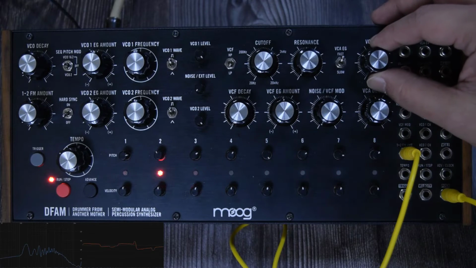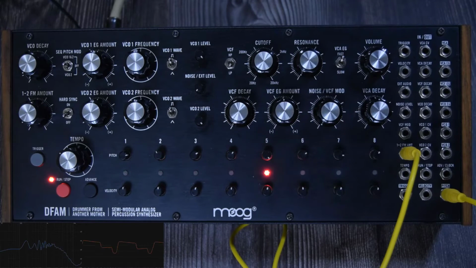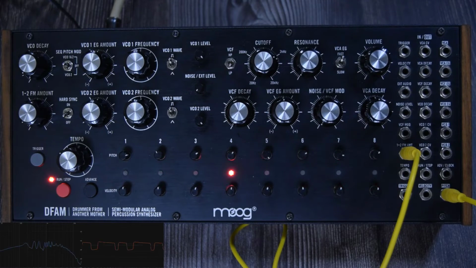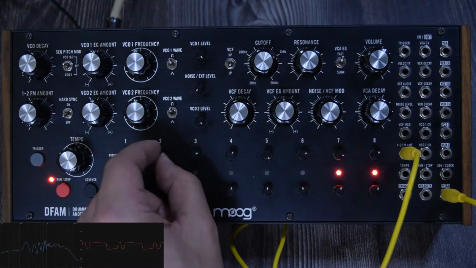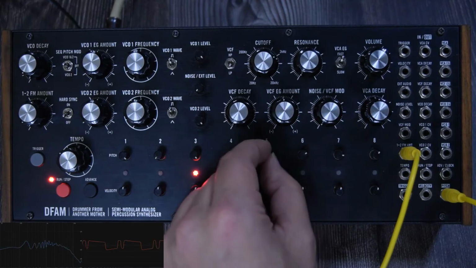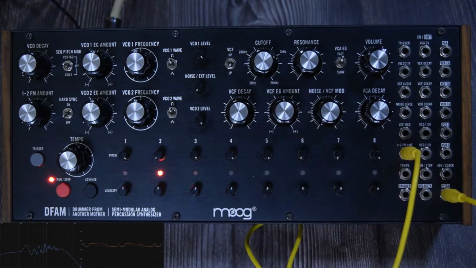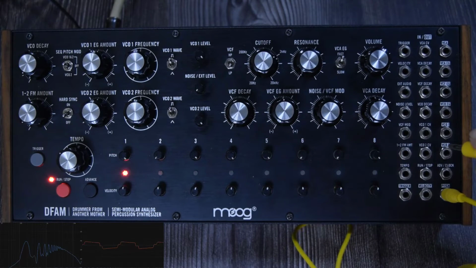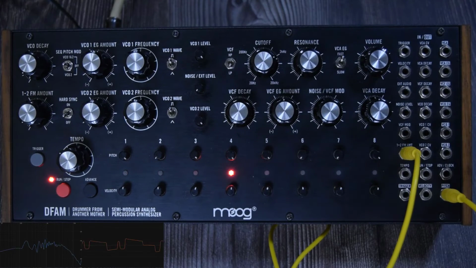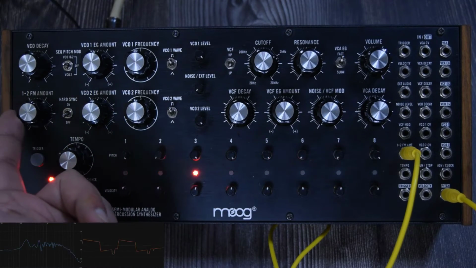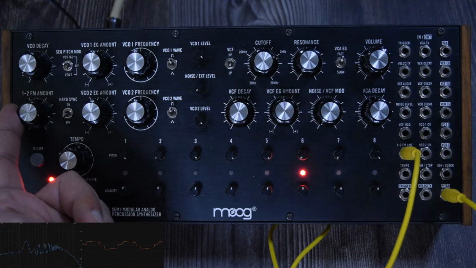I'm going to go up in volume. Can you hear it? Maybe if I go brighter, we are getting it. And maybe I'm going to be a little bit obvious. I'm going to go down, up, and something like that, so we can really notice the difference. So we are doing it. If I disconnect it, it sounds different. Now, if I go up on the FM amount, we affect it more.